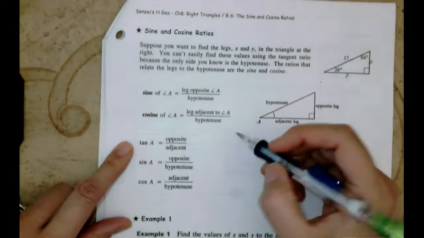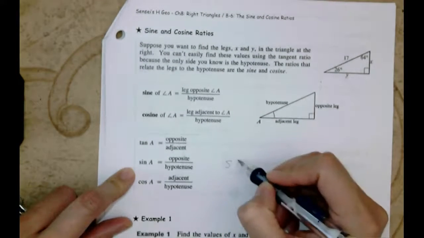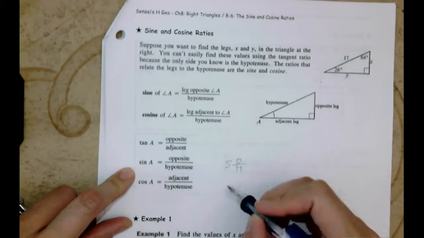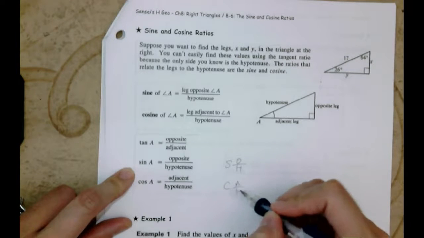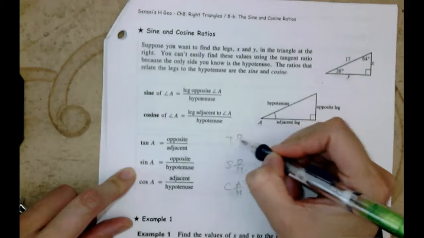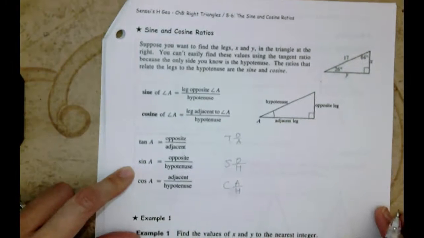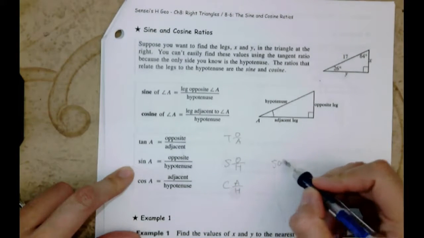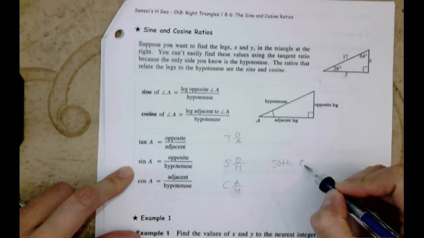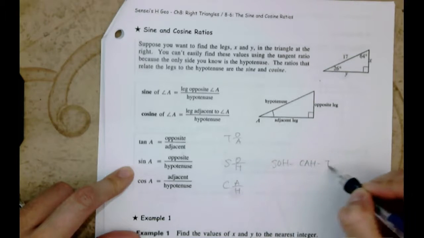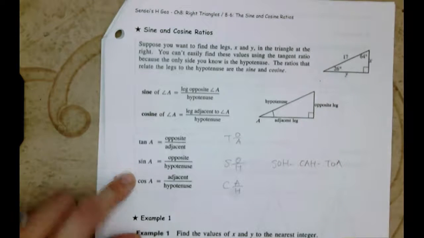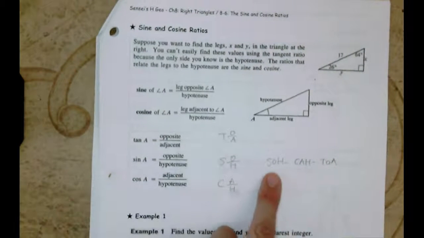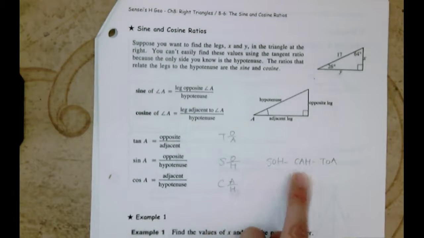So here's a summary. Okay, so SOHCAHTOA. That's what SOHCAHTOA is. Okay, that's a quick way to remember it, but it means this is the numerator and denominator.